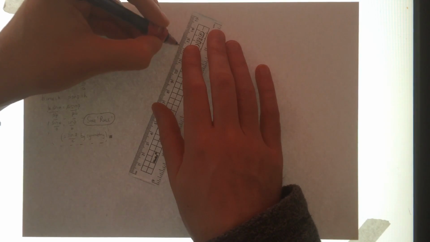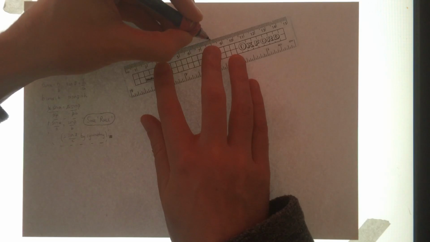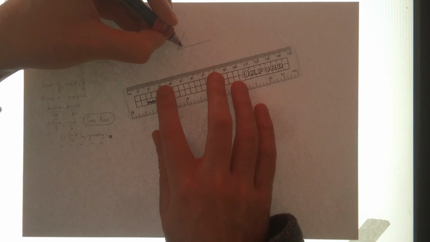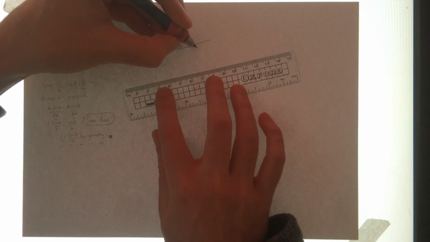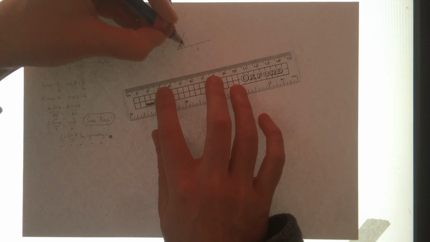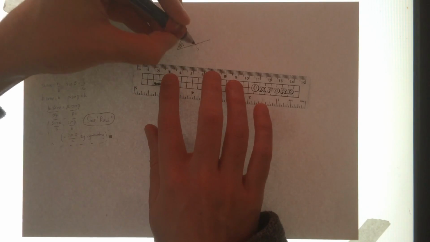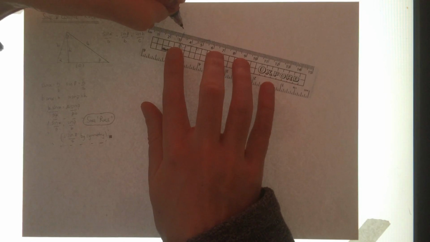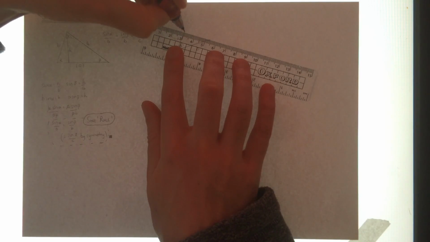Now let's look at another challenge. Suppose you've got two sides of a triangle and you've got the angle. So that's A and B, and you've got the angle, and you wish to find this third length, x.